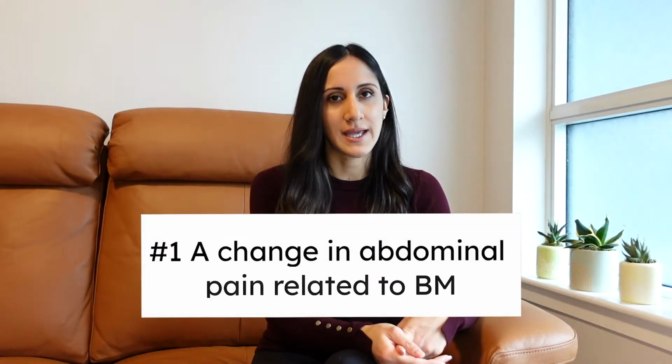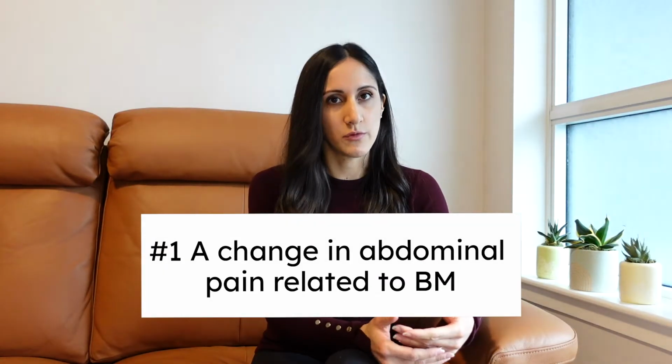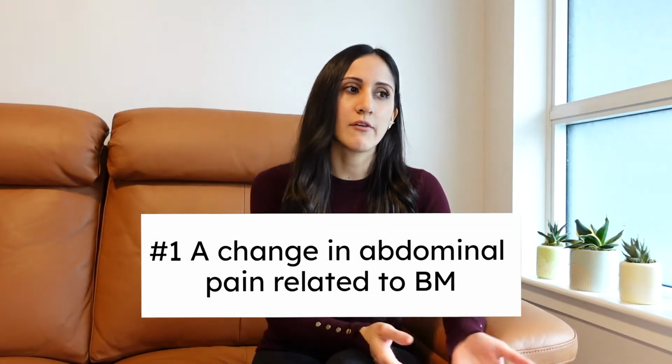So IBS is irritable bowel syndrome and it needs to meet this criteria in order to be considered that. So listen up and see if you have any of these symptoms. You need to have two or more of the following. So number one is abdominal pain that's related to having a bowel movement. So that means when you go and have a bowel movement, your pain either increases or it decreases.